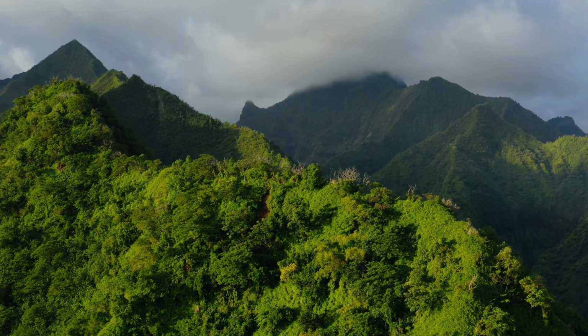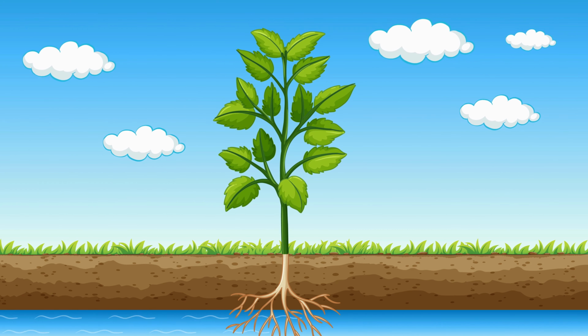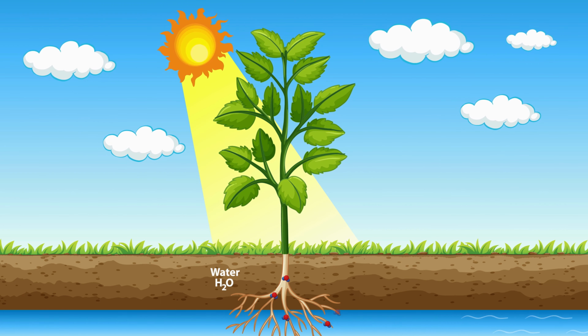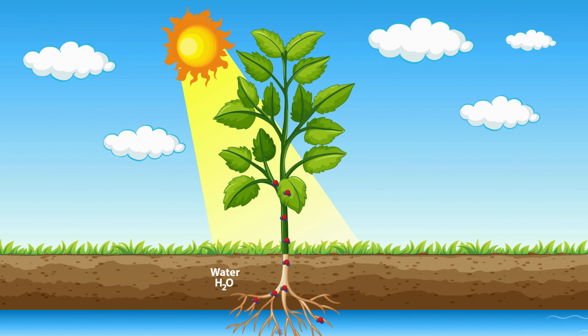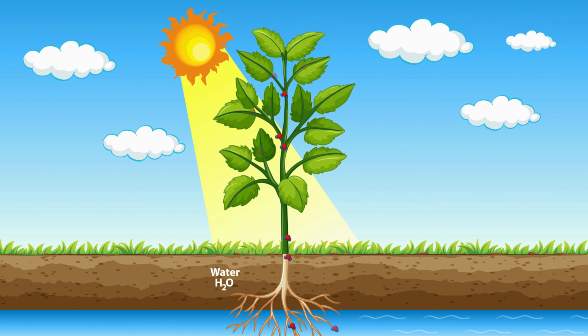Plants play a vital role in regulating our climate by absorbing carbon dioxide, a greenhouse gas that contributes to global warming. So, the next time you admire the beauty of a plant, remember the incredible journey it takes to harness the sun's energy and sustain life on our planet. Indeed, the power of plants and the marvel of photosynthesis are nothing short of extraordinary.